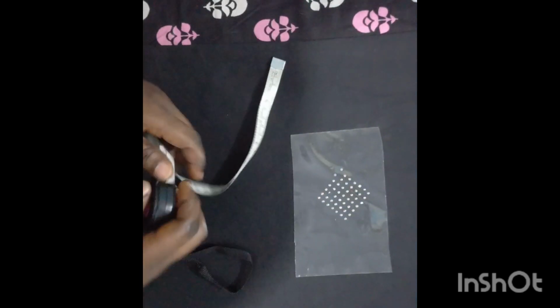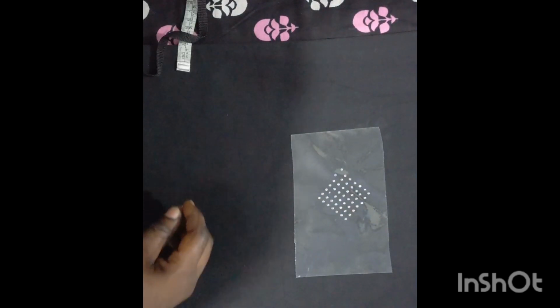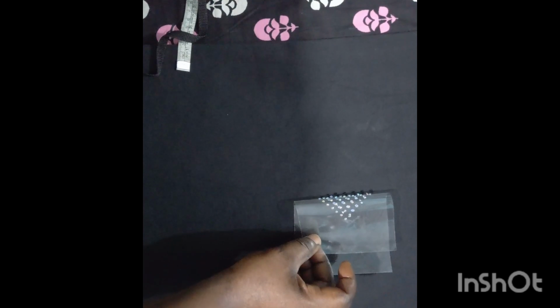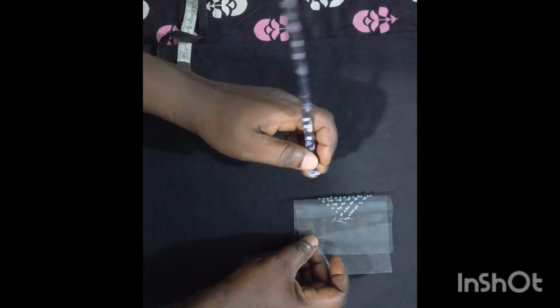Okay, so did you see something happen? If you look, you see two of my rhinestones have shifted. Okay, so it's not a problem, so don't panic. You can go back and correct it. Let's go back and tilt it.